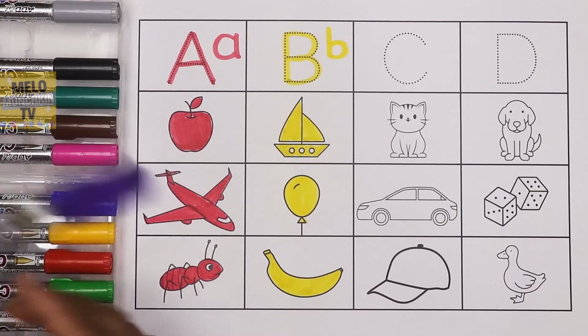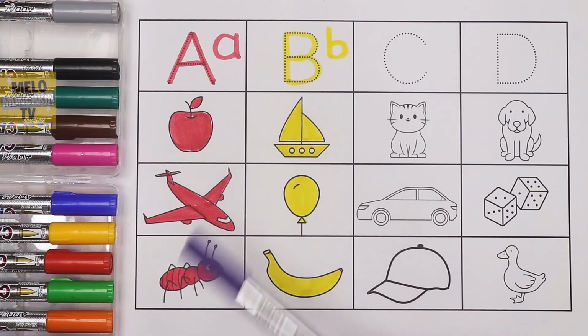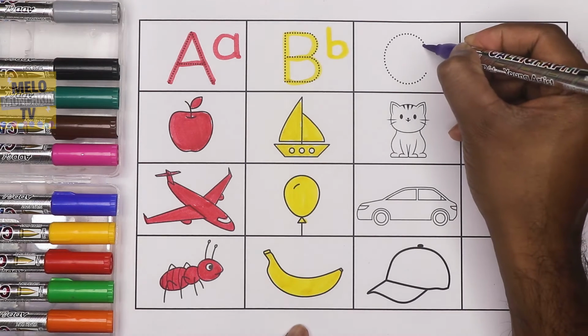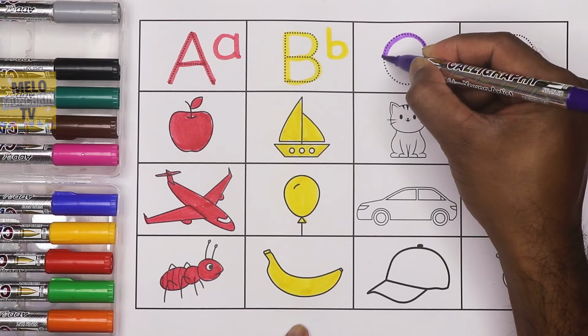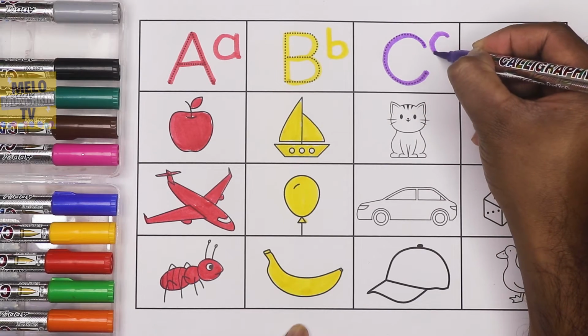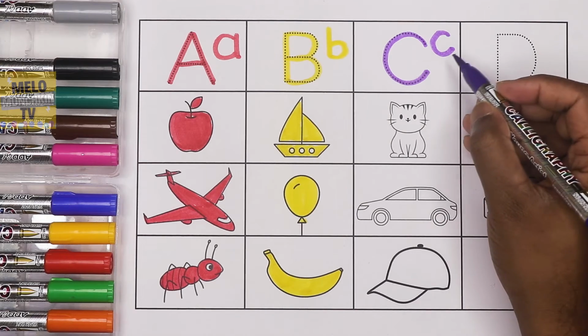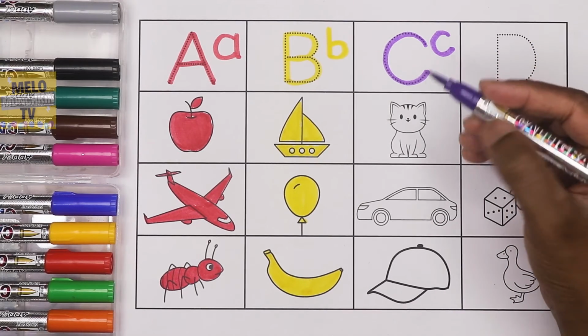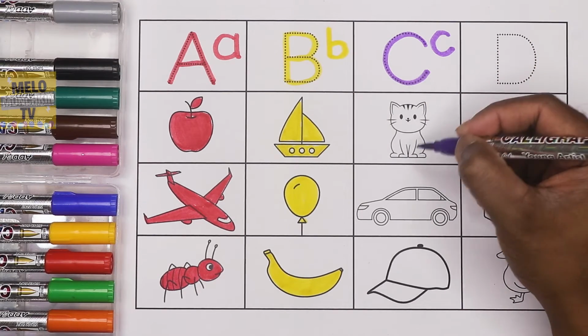Next I'll take purple color. This is purple color to write the letter C. This is capital letter C. And this one is small letter C. Quite similar. Okay, so C for cat.